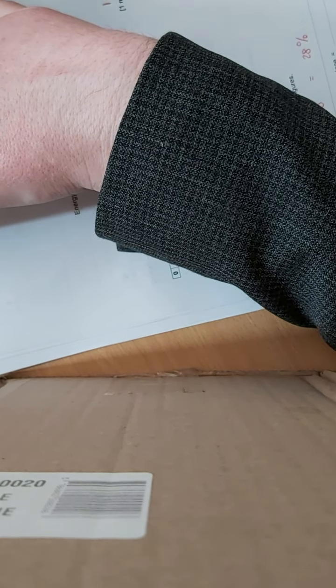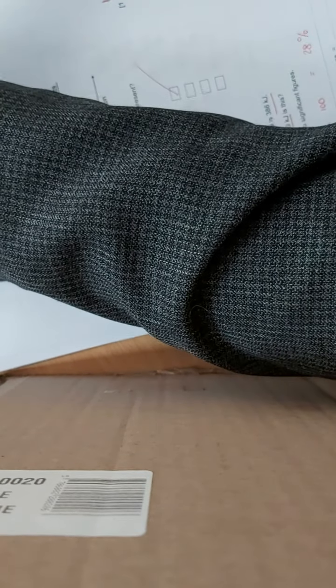Oh, it doesn't seem to have a calculator at all. Let me just search. Right, so there we go. Let's just use the one on the internet. This computer's not having it.